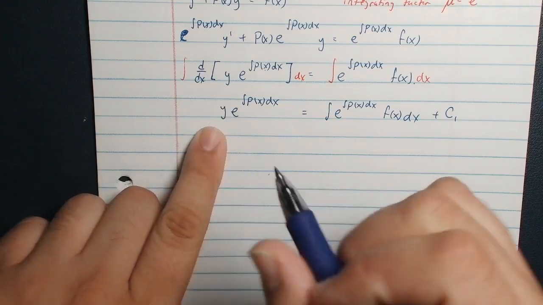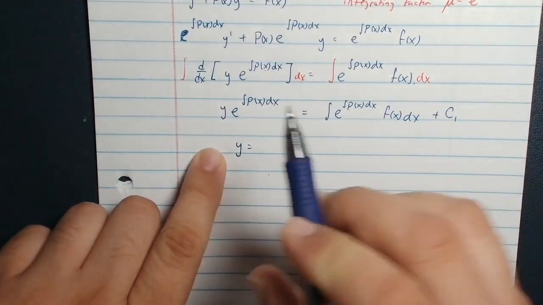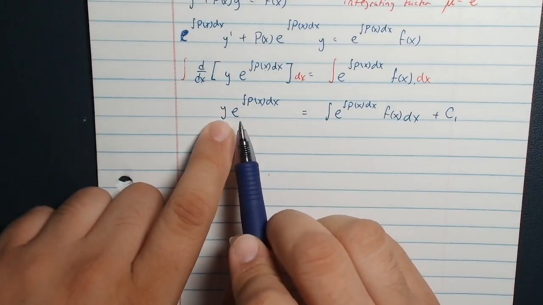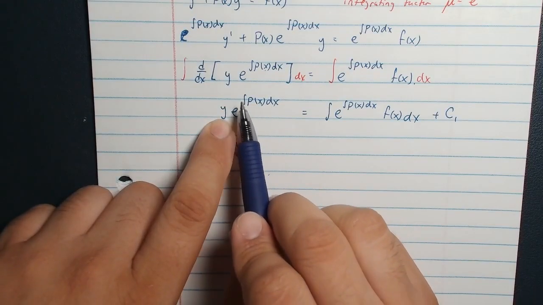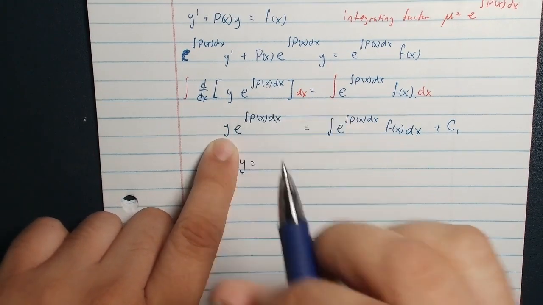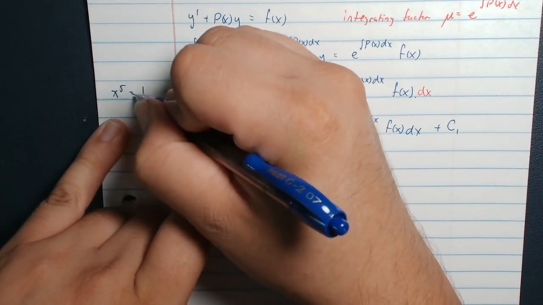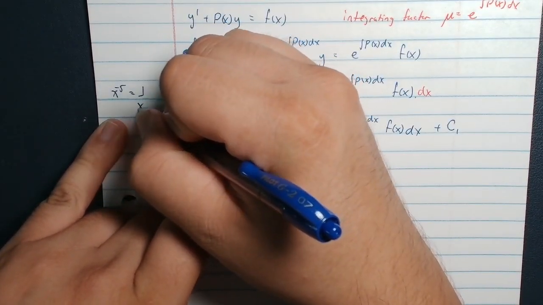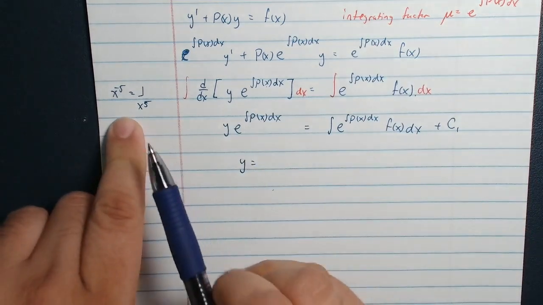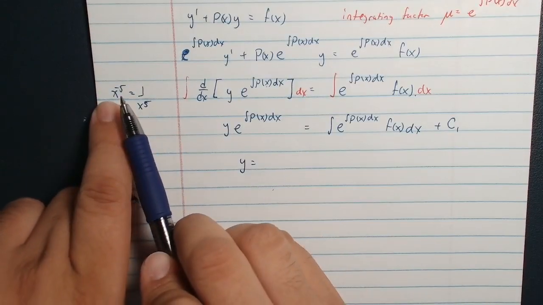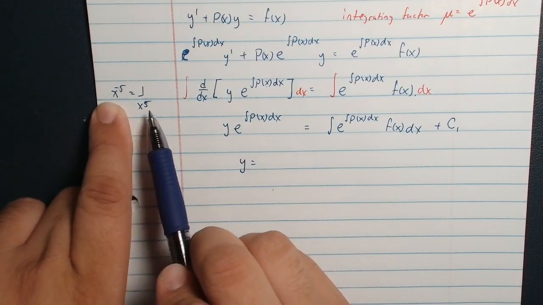And finally, to solve for y, we would do this. We would get y equals, let's see, when we divide by something with a power, that's the same as multiplying by something with a negative power, right? If I have x to the power 5 and I divide by it, that's the same as saying x to the power minus 5. Right? Dividing by something with a power is the same as multiplying by the same thing but with a negative power.